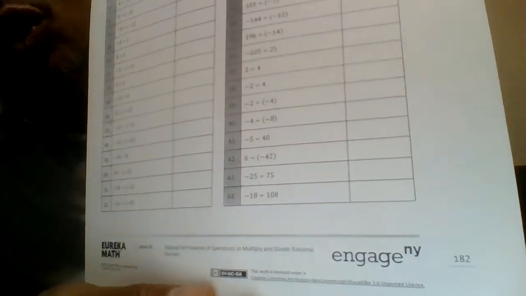It will also assist you on page S63. This video will help you on page S64, and it will assist you with page 182.